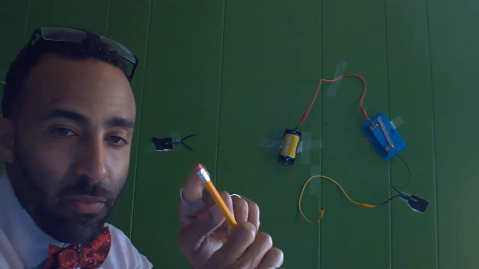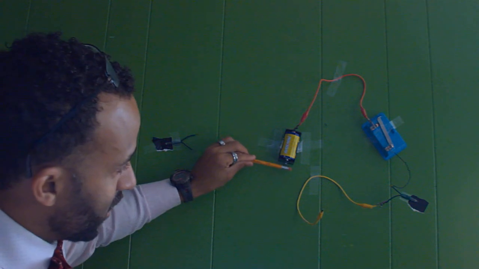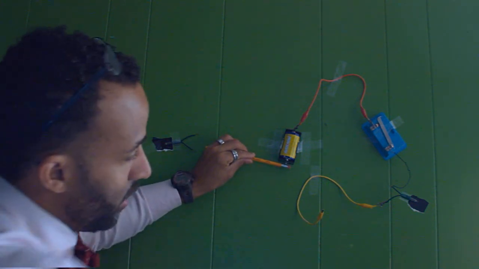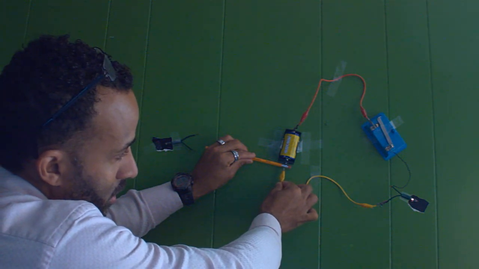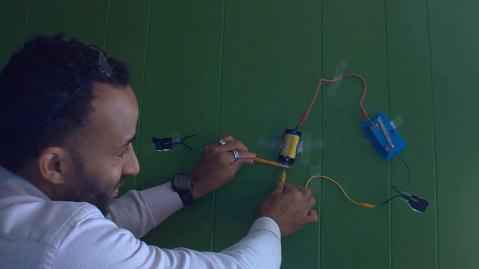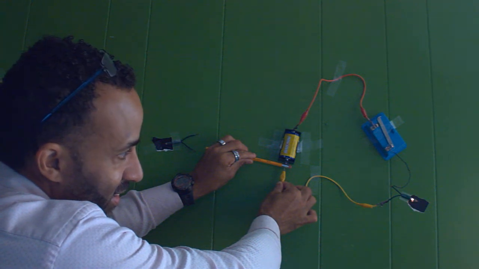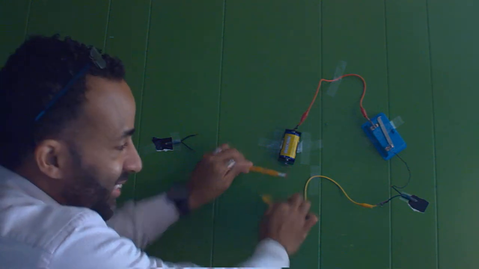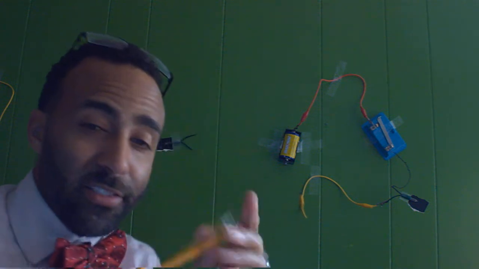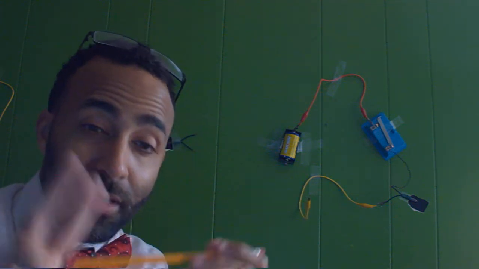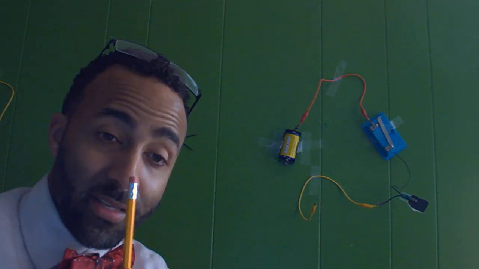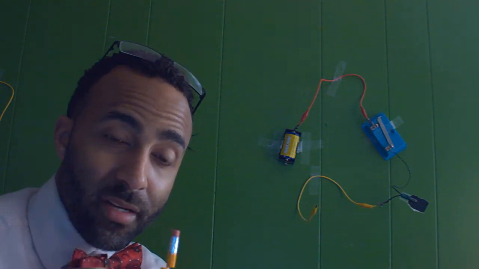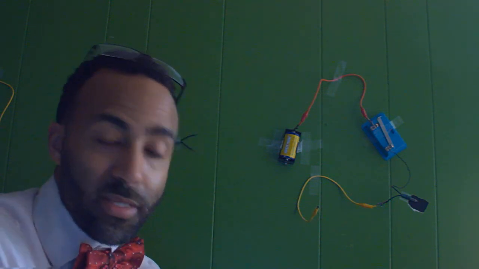But let's test this metal part at the back and see what happens. So I'm just going to stick that there like that. Then I'm going to take this and I'm just going to touch it on the ends. Oh, we've got lights. You see it? Yes. Okay. So this is interesting. The wood portion of the pencil is an insulator, number 2. The metal portion at the back is a number 1. It's a conductor. So we're starting to notice some differences between the types of material and whether they are insulators and or conductors.